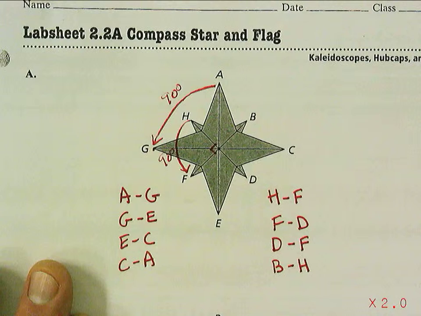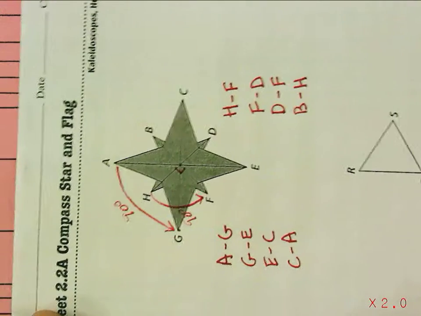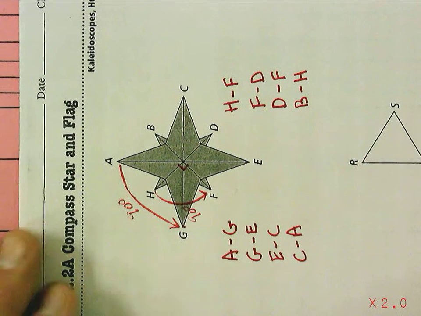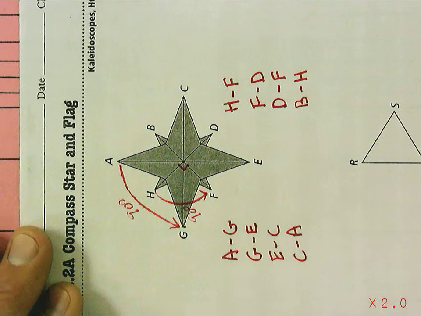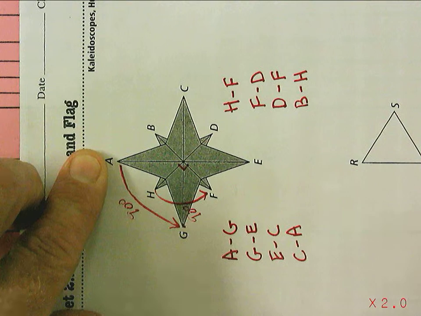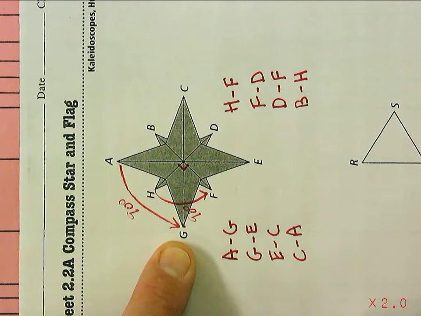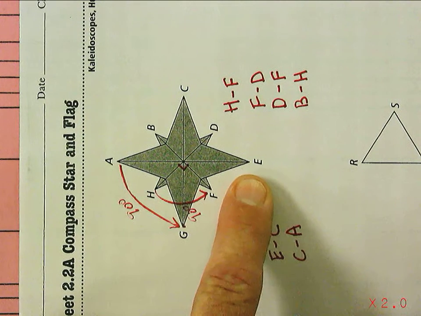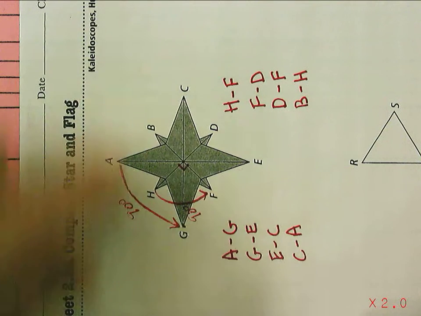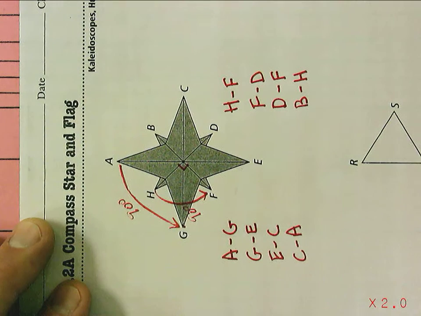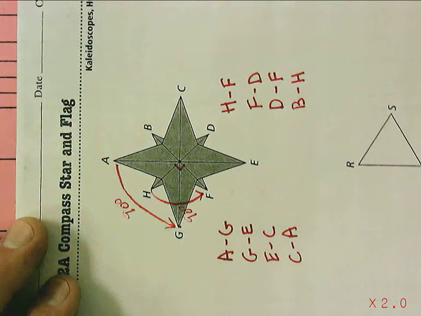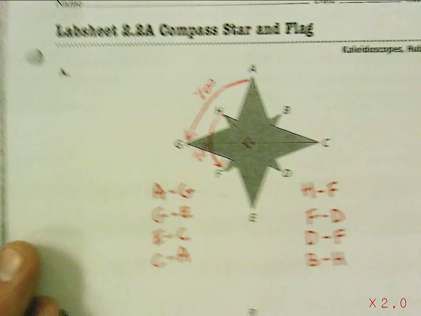If I spin this object around, and really literally could do that, we could just spin it like this, and you see all of those points that we listed are now in place of the other ones where they were. A is where G was, G is where E was, E is where C was, C is where A was. All of those points shifted around to the left, the number of degrees related to that shift.